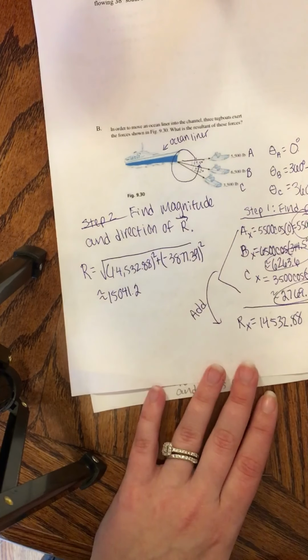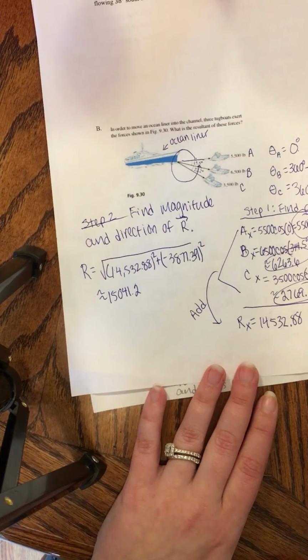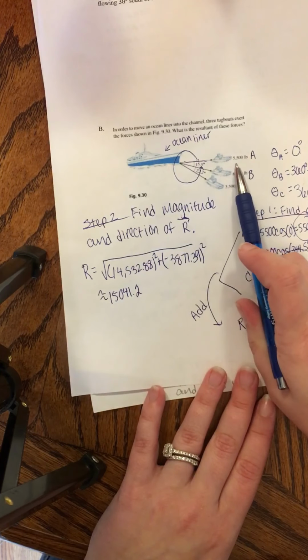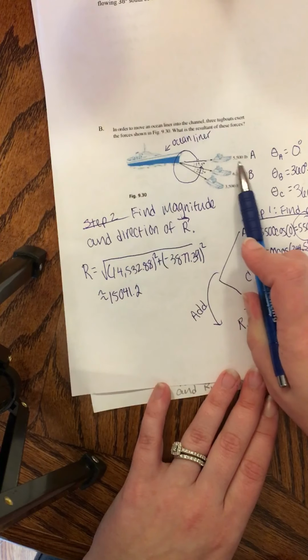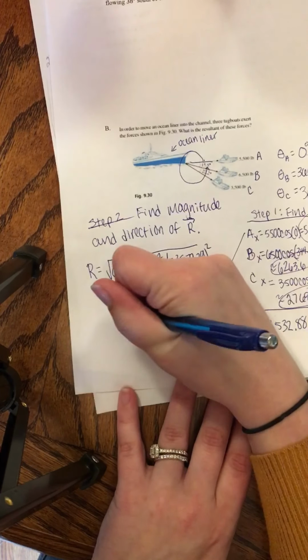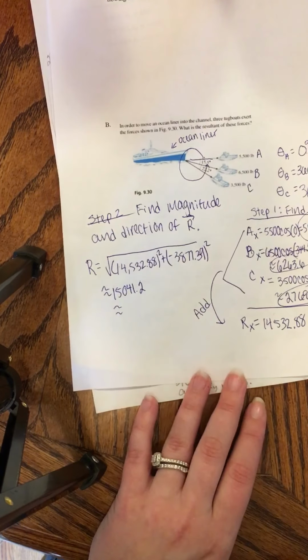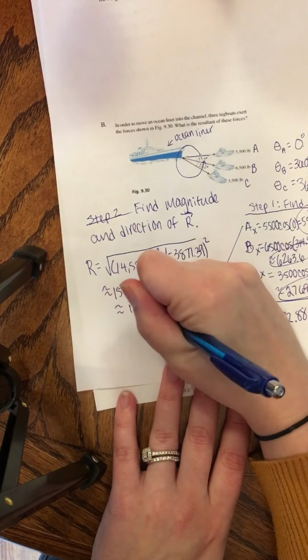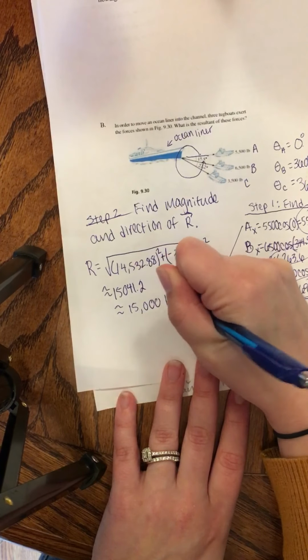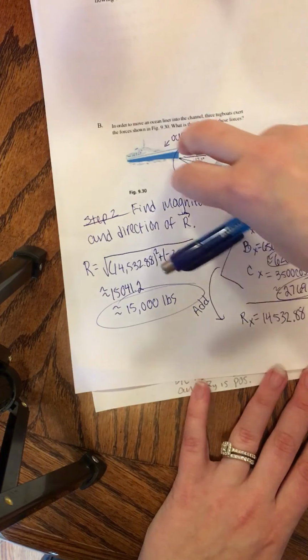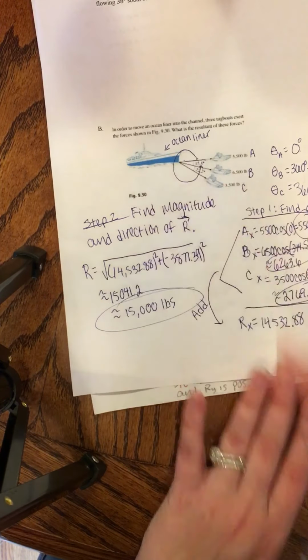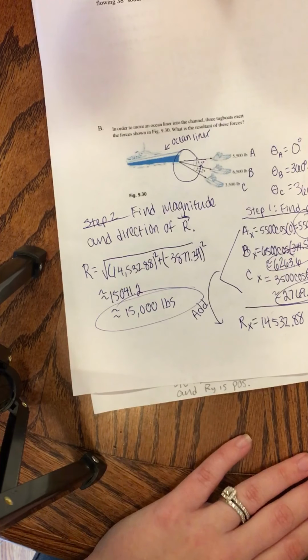And what we get from that, when you work it out, is approximately 15,041.2, but as far as significant digits go, and I think that's how they would want you to answer this on your MyMathLab assignment, we only have 2 here. So they would round it down even further and say that this is approximately just 15,000. So this represents 15,000 pounds of force acting on this ocean liner altogether with all 3 tugboats pulling on it.